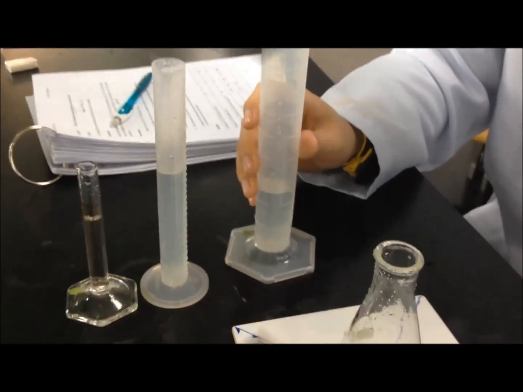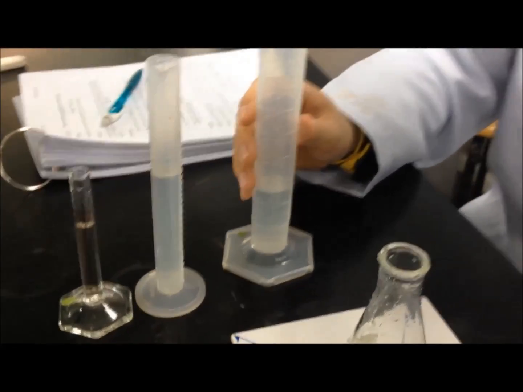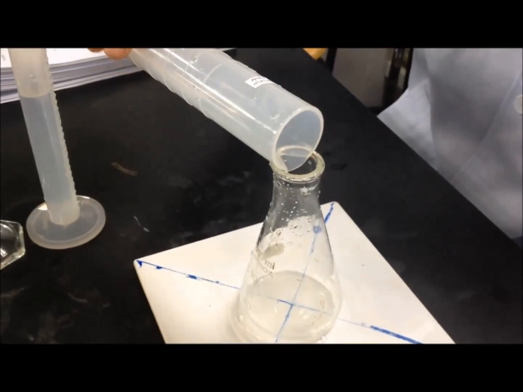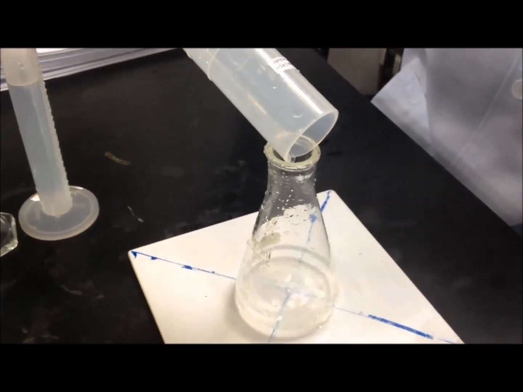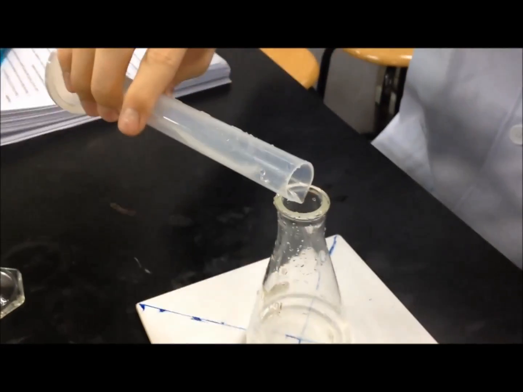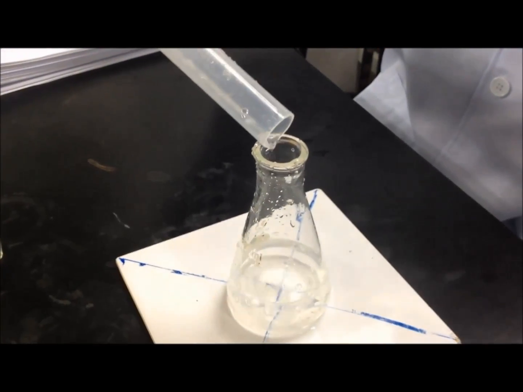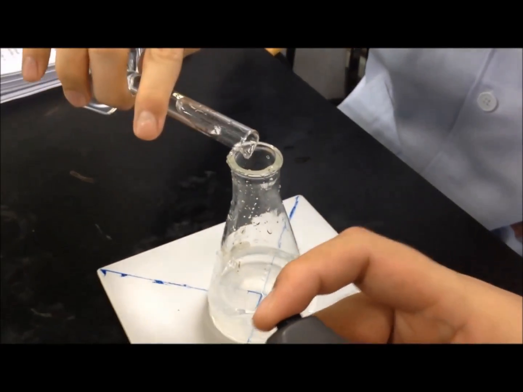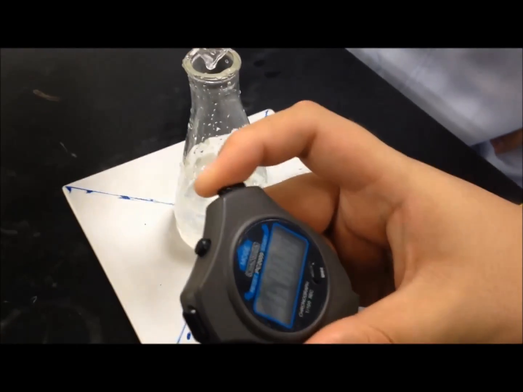Press. Then, the volume of sodium thiosulfate solution is further reduced to 25 milliliters. 20 milliliters of distilled water is then added. Next, the hydrochloric acid. Time is started.